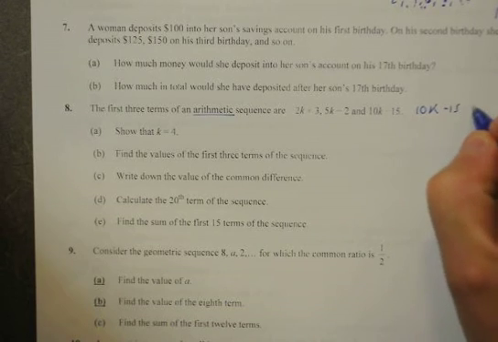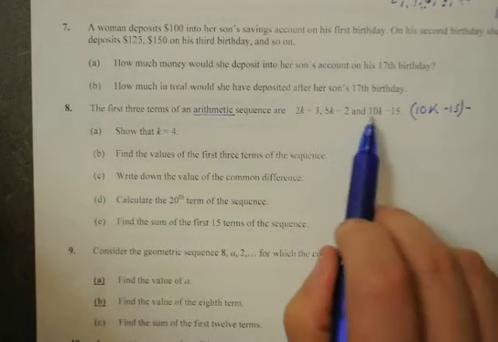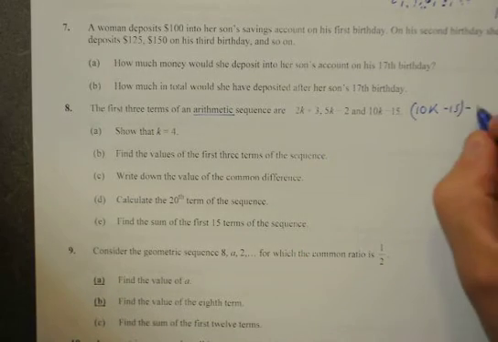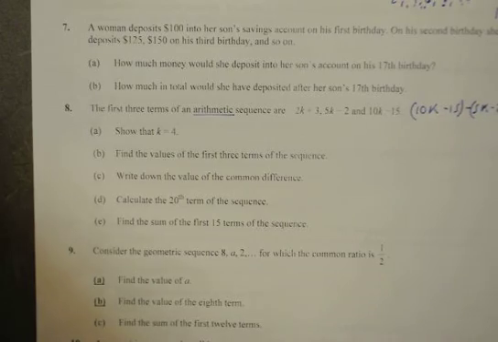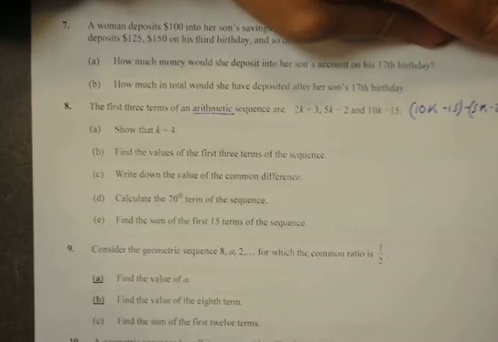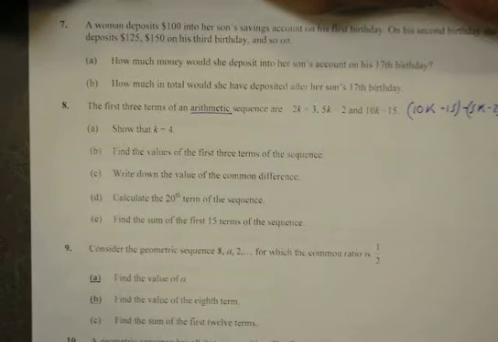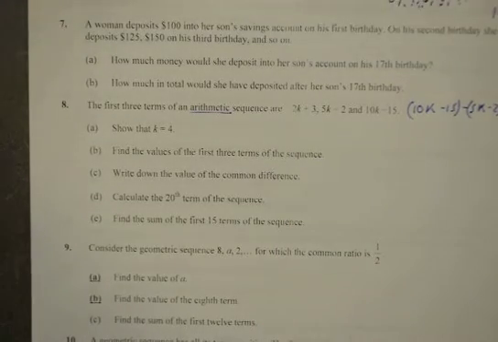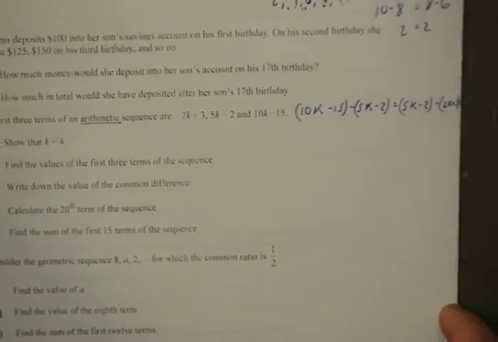10k minus 15 minus 5k minus 2 should be equal to 5k minus 2 minus 2k plus 3. Ran out of room there at the end.